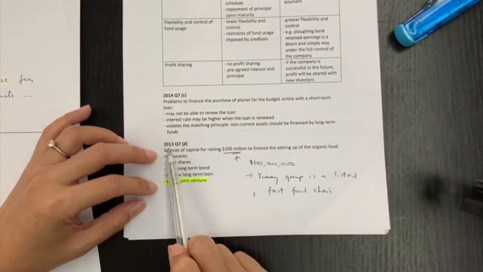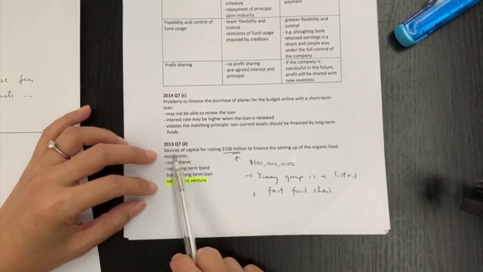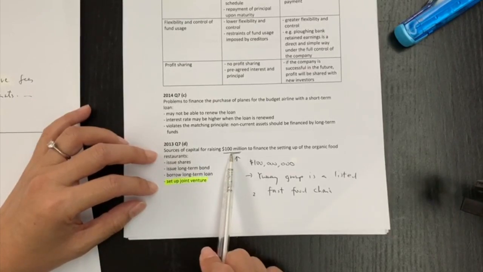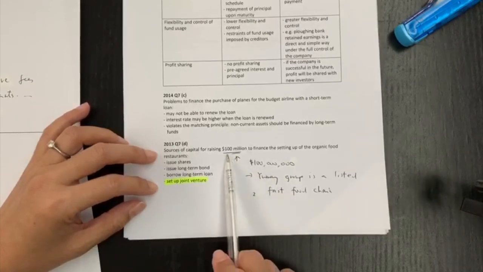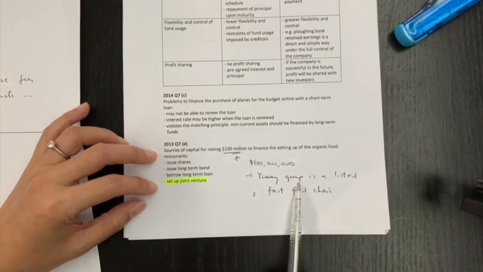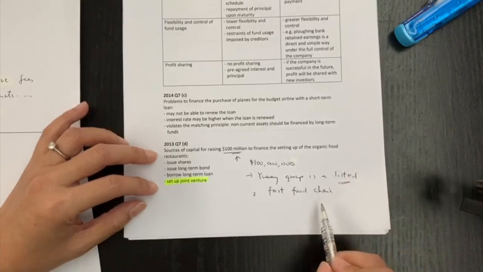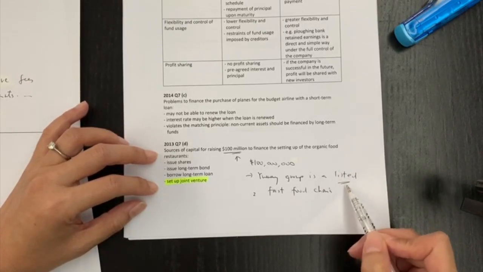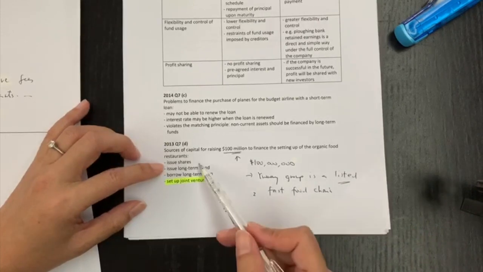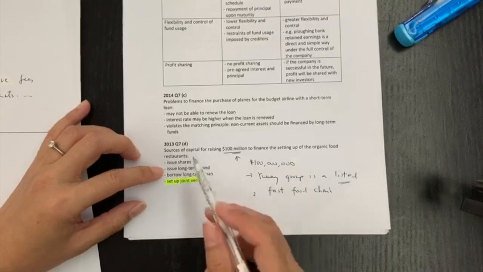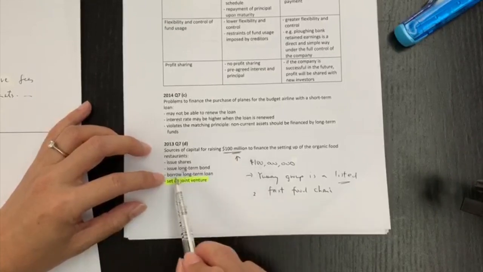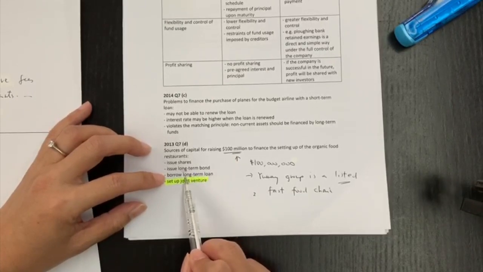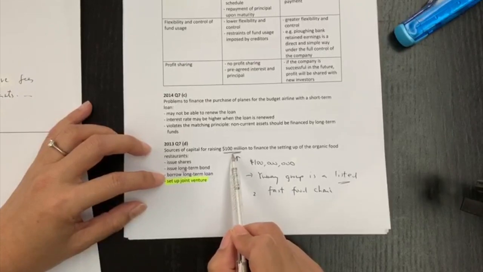All right, so next we come to the question in 2013, and the question is sources of capital for raising how much? So this is 100 million. Oh, you can see the amount is huge. All right, so you check the background for this company, which is Yummy Group. It's a listed fast food chain. So how do you get sources of financing? This is a listed company. You can issue shares. You can issue long-term bond. So it must be long-term instead of short-term because the amount is so large. All right, and again, borrow long-term loan instead of short-term loan, because the amount is 100 million.